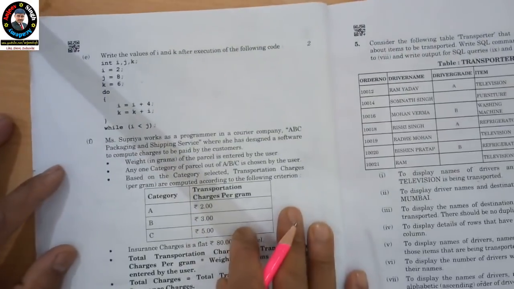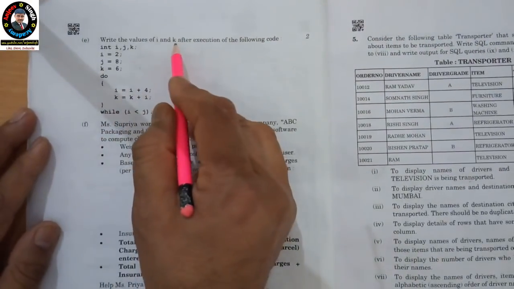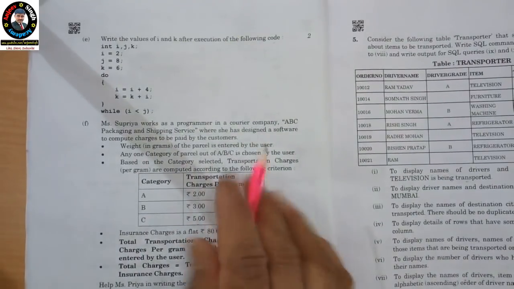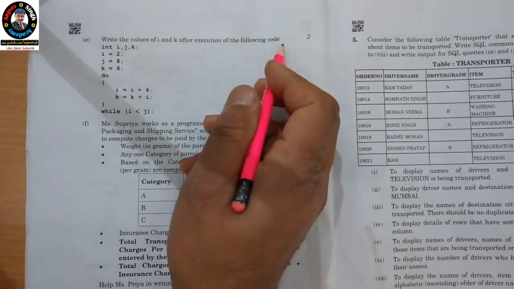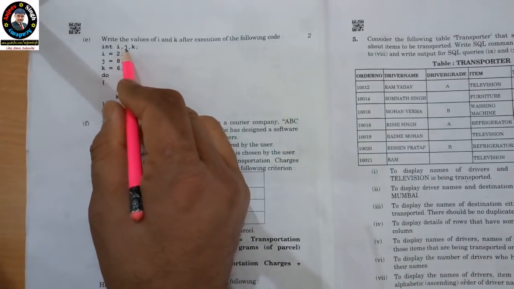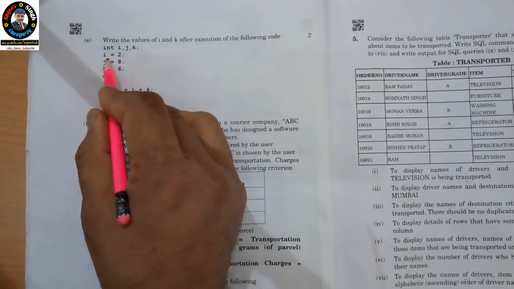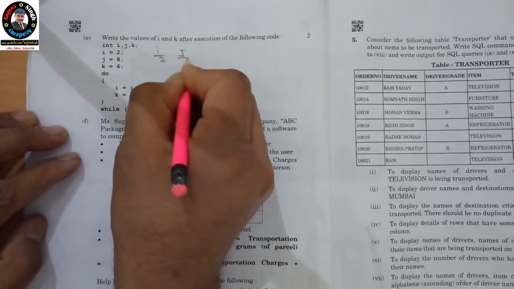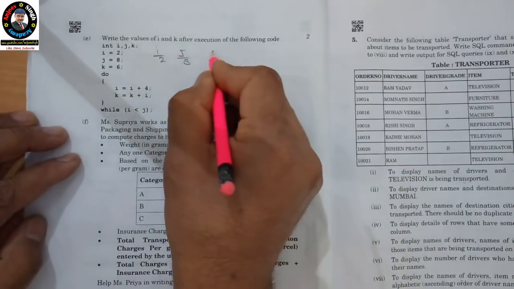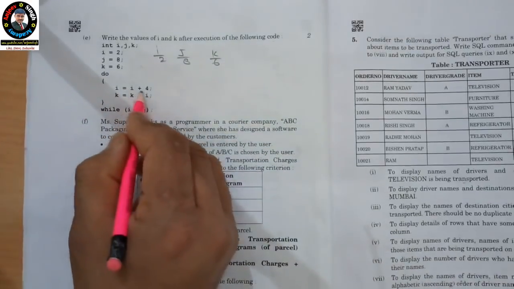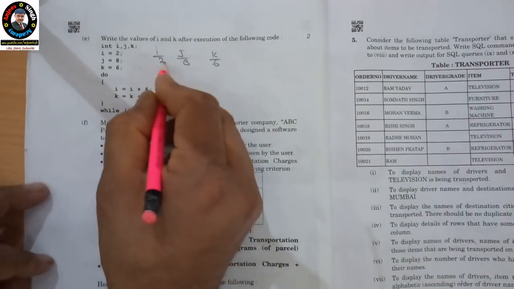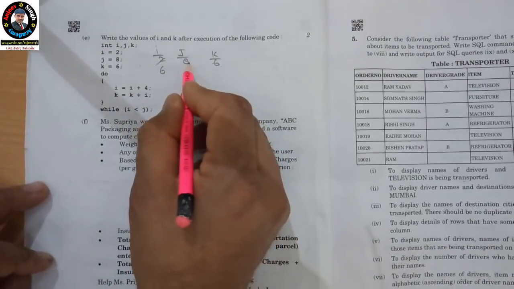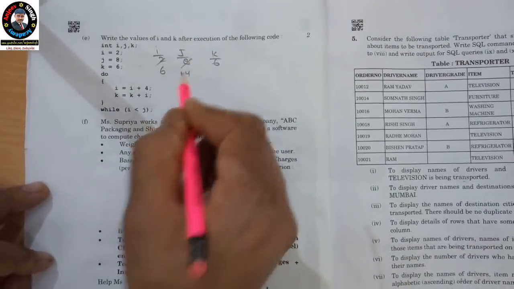So the next question is to write the values of i and k after execution of the following code. Means you have to find out the values of i and k after execution of the following code. So int i, j, k. i is equal to 2, j is equal to 8, and k is equal to 6. Do: i is equal to i plus 4, so 2 plus 4, it is 6 here. k is equal to k plus i, so 8 plus 6, it is 14 here.